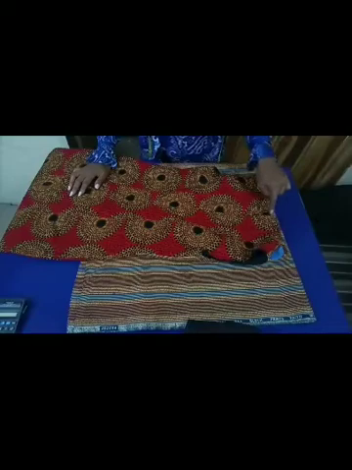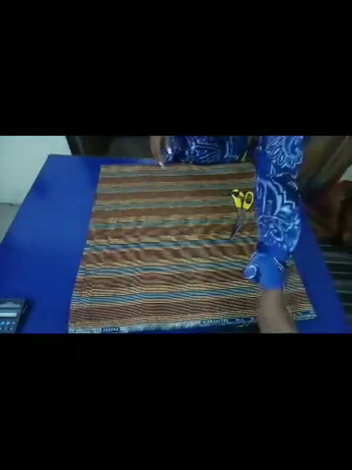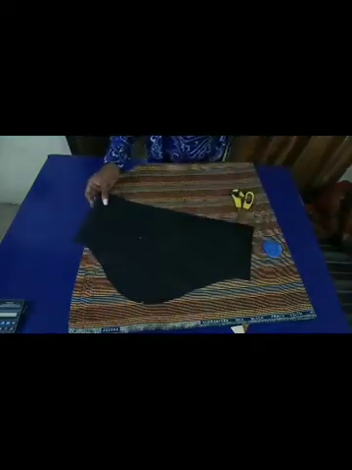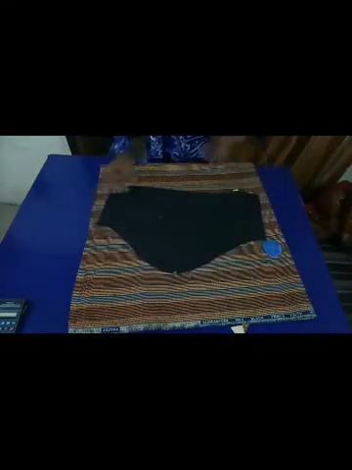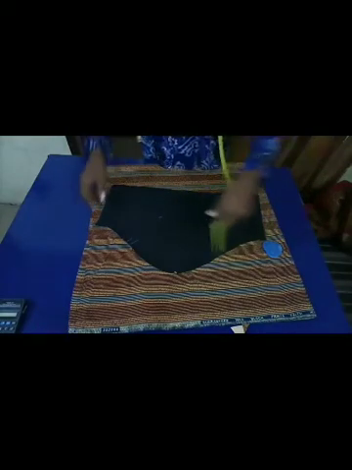So I'll put button there. Then I also left a slit at the bottom. All right. So the next thing now is to draft the sleeve. So I'm going to use my sleeve pattern. This is the sleeve pattern. This one will serve as my lining. So I'm going to measure the cap area.